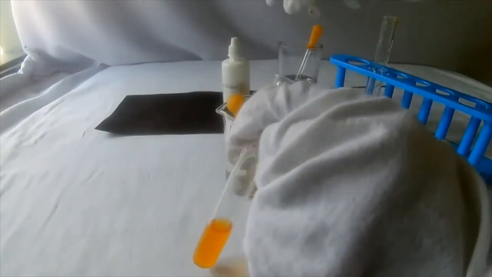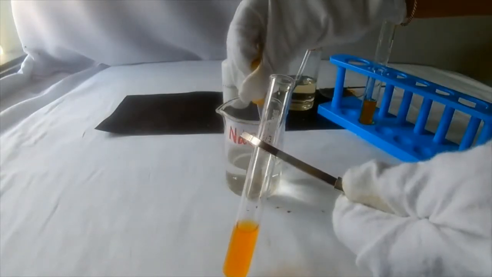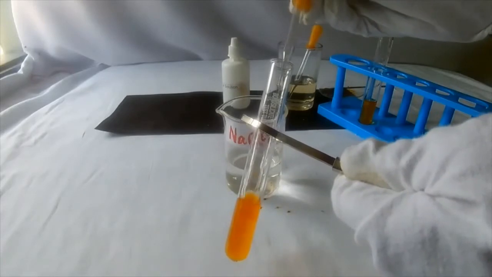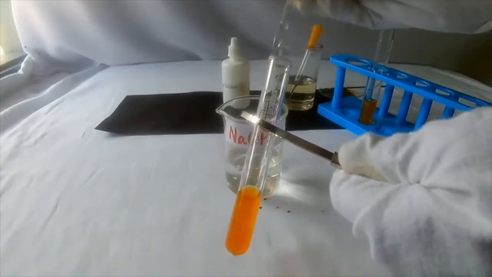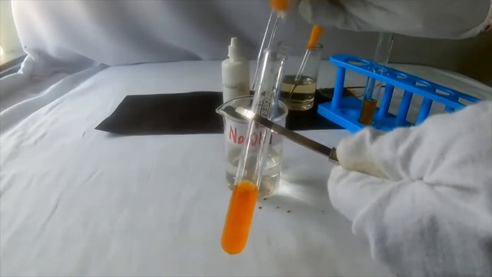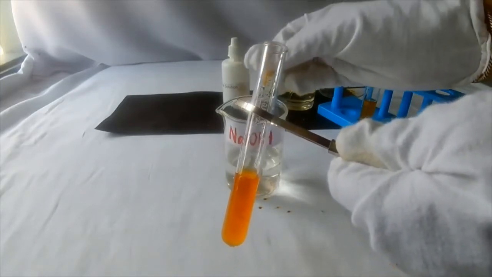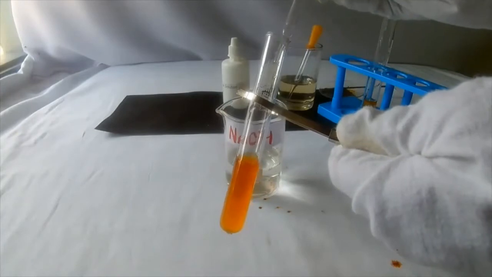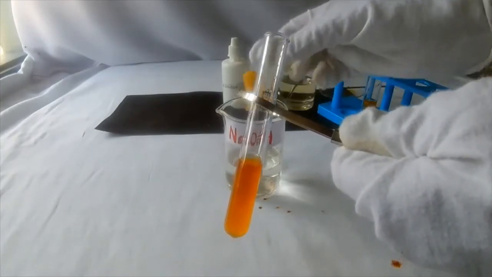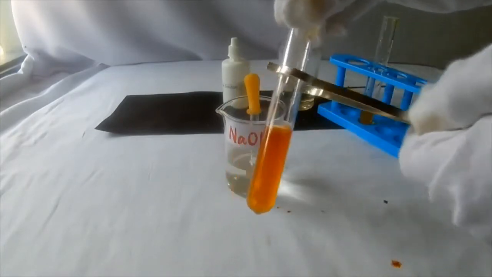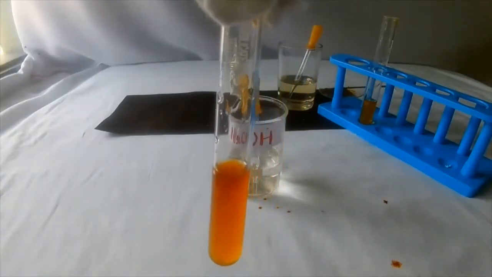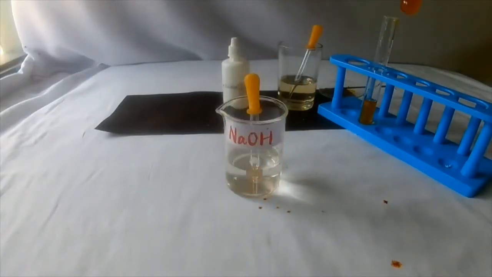Take sodium hydroxide. Now add sodium hydroxide solution. First a little. Observe. We can see a reddish-brown precipitate. Add more sodium hydroxide and observe. It is insoluble. Keep it aside.